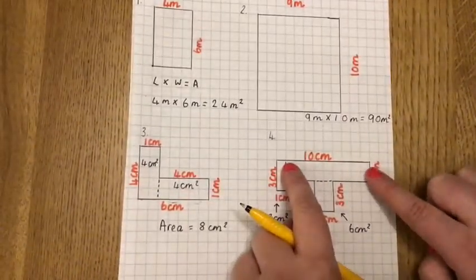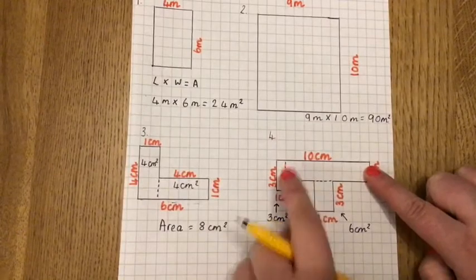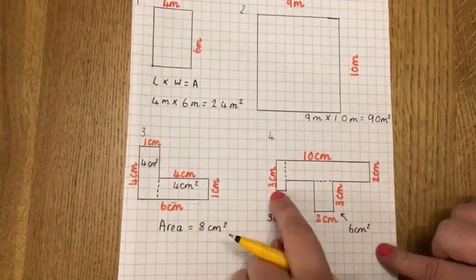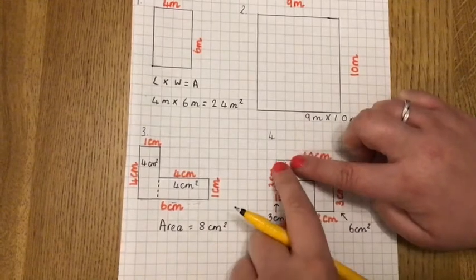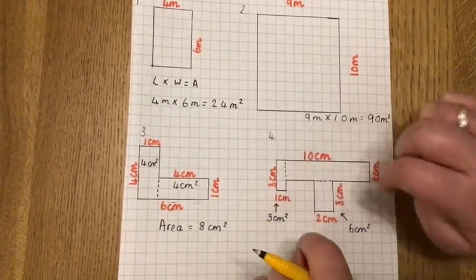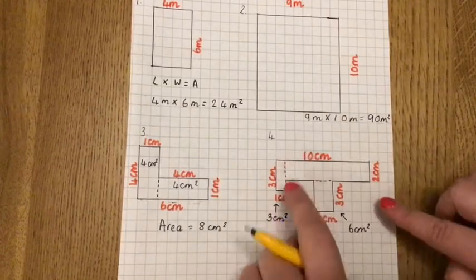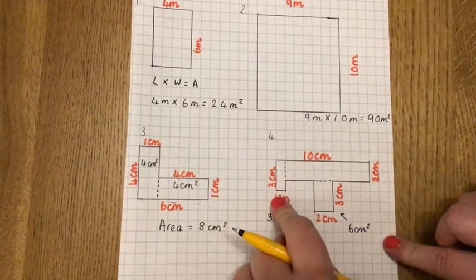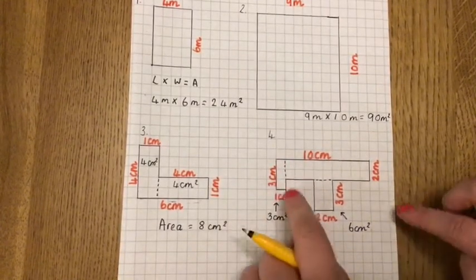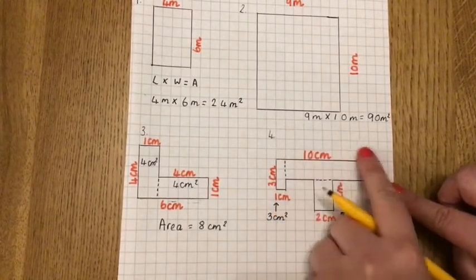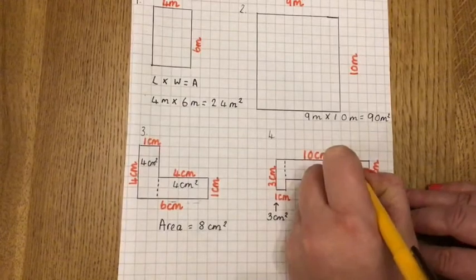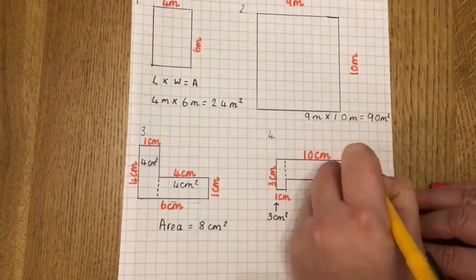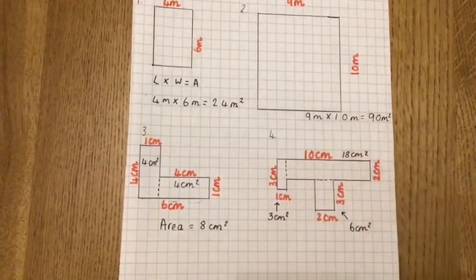I only want to know from here to here. Now, if I know that this is 1, that measures 1, that's the same width up there. So I can do 10, take away 1, which would take that bit away there, which would make it 9. So I can do 9 multiplied by 2, and that is 18 centimetres squared.